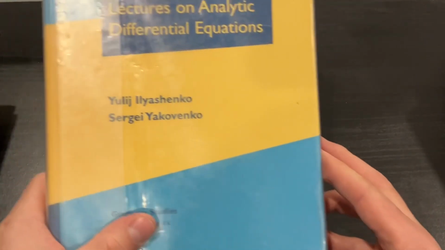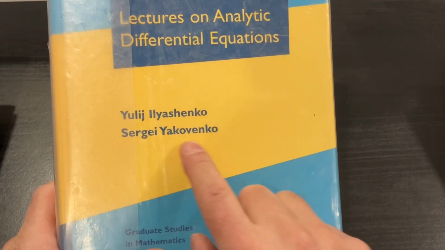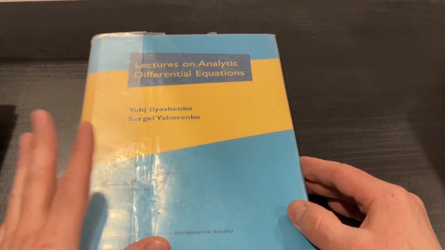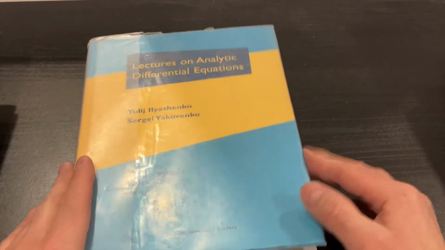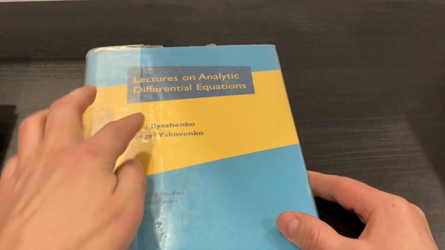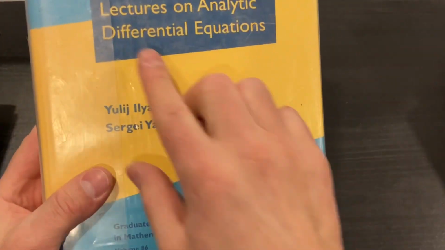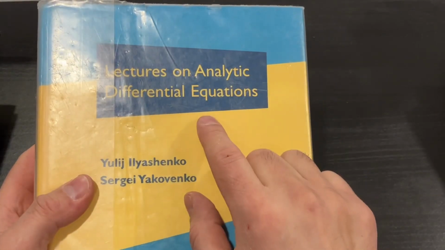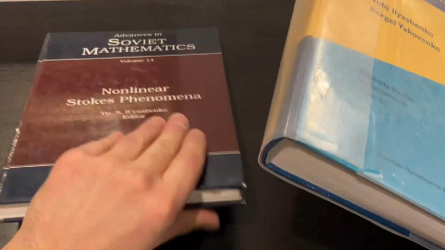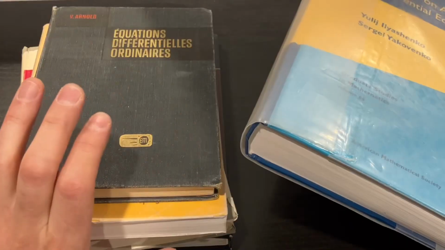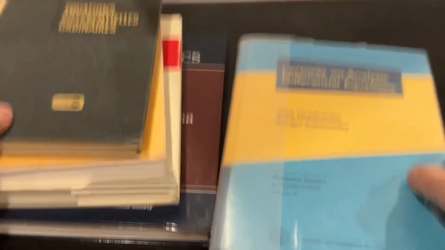And one of his students is Sergei Yakovenko. Sergei Yakovenko is a mathematician, and he's in Israel. He works in Israel. He's an excellent mathematician. I know him as well. They both wrote this textbook, Lectures on Analytic Differential Equations. So the main difference with the first 2 books down here, right? It's the same topic, okay? Geometric theory of differential equations.